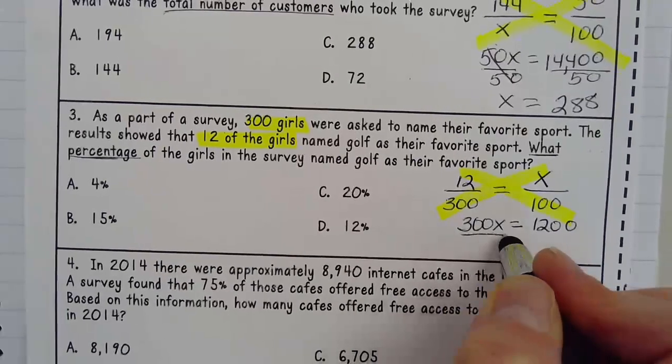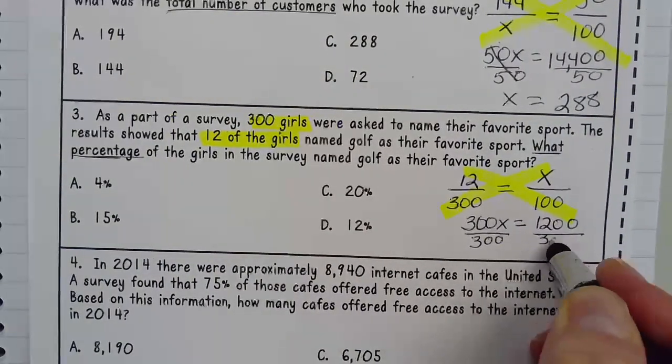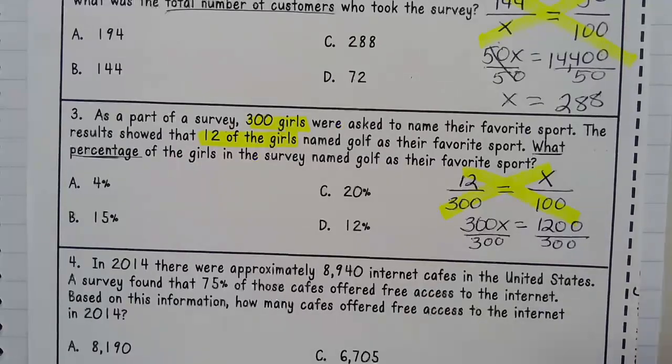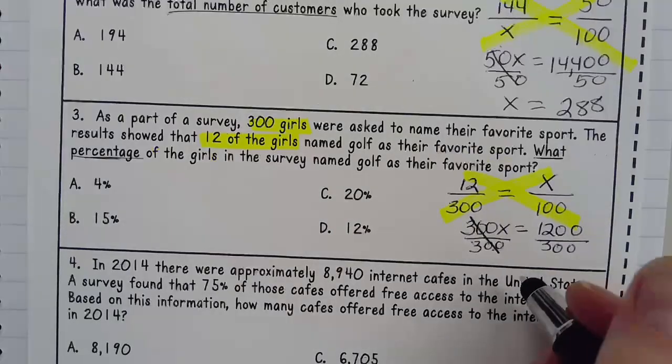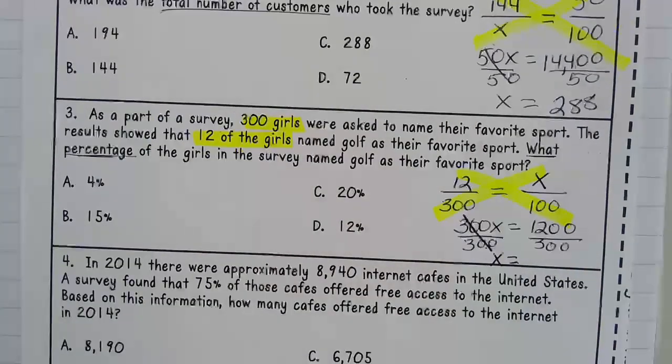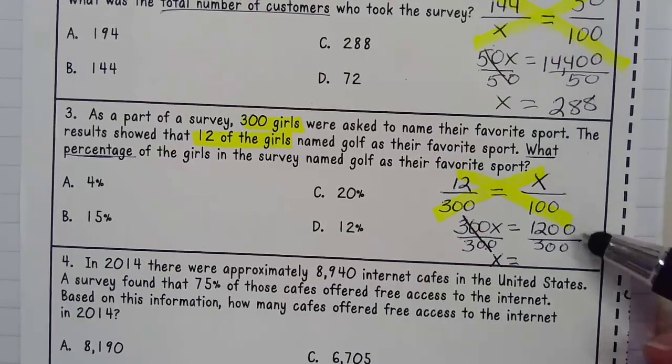300. So I'm dividing both sides by 300. Whatever the coefficient is, that's what you're dividing by. What's 300 divided by 300? 1. So I have x equals, now in Desmos, do 1,200 divided by 300. Don't strain your brain. Put it in Desmos. DeMarcus, got an answer?